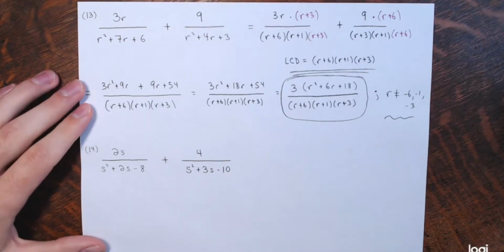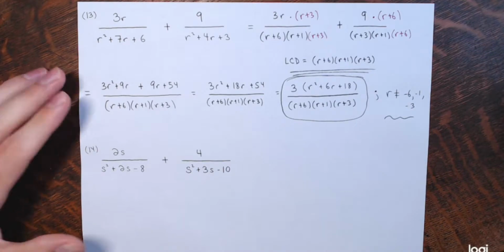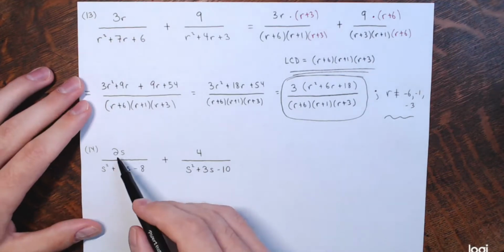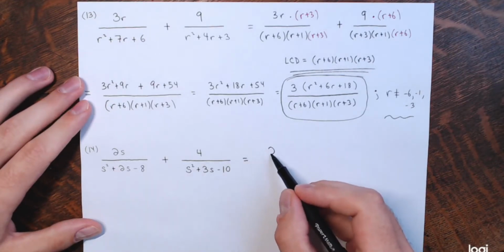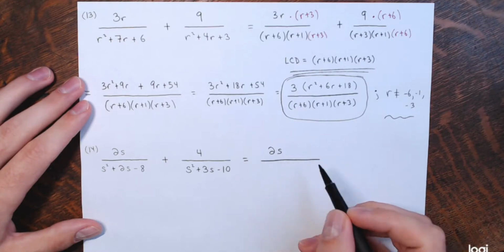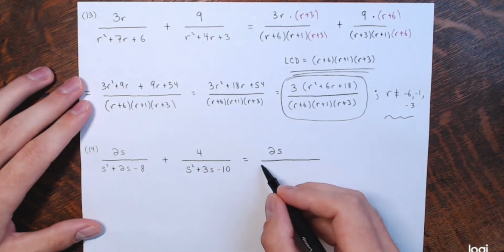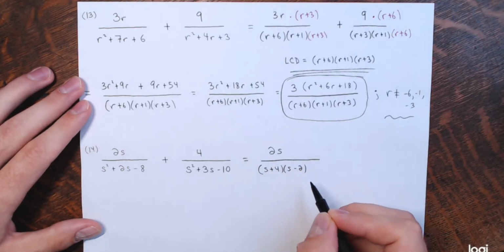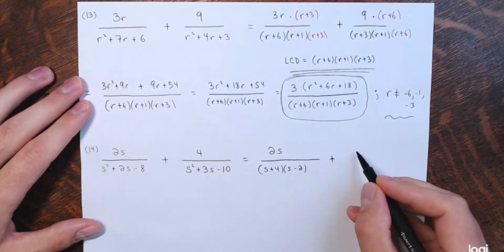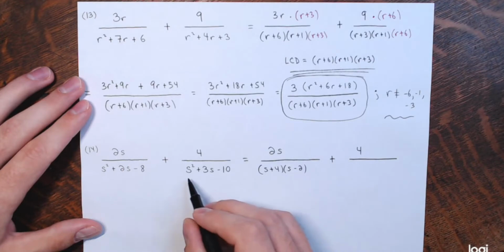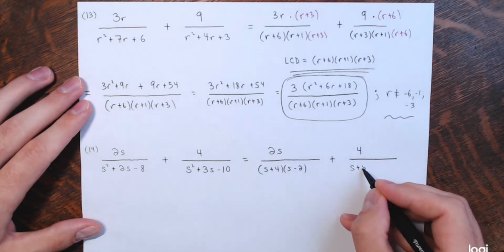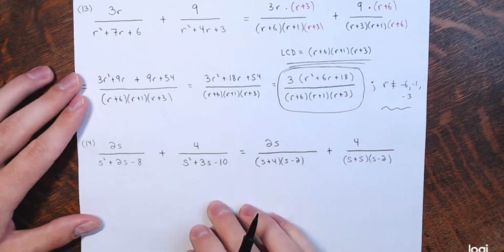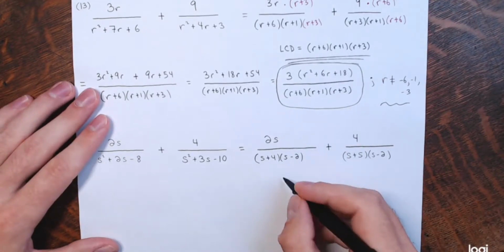Example 14 is very, very similar, and I'm doing the same steps every single time. So we have first fraction 2s over, this denominator factors to s plus 4 times s minus 2, plus then 4 over this denominator would factor to s plus 5 times s minus 2. Now that the denominators are totally factored, we can easily state the LCD.